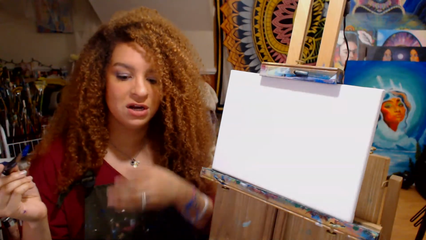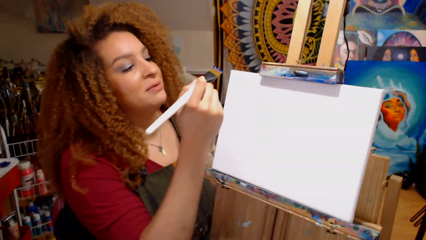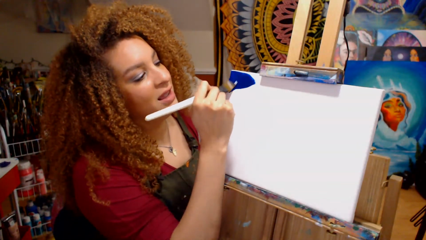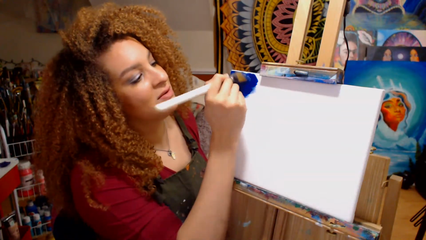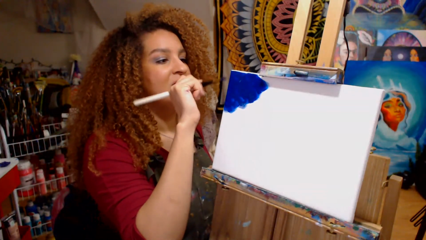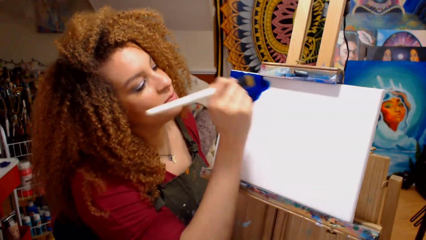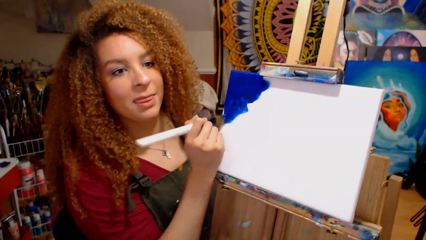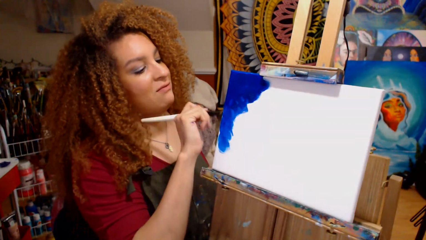Okay, and I'm just going to start with the outer edges of your painting. So we're going to start in the outer corners. And I'm going to be painting like I'm doing X's. I always do this. It just helps your painting have more texture. But you could just paint it straight like that or up and down, however you want to do it. Just going to fill up most of your canvas.